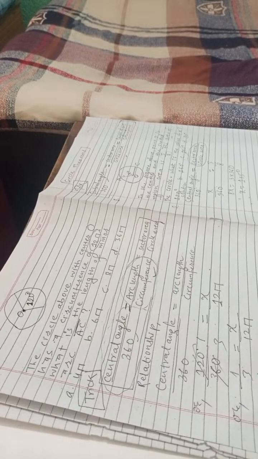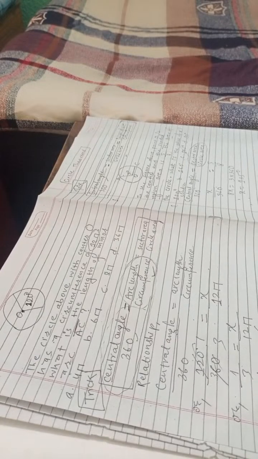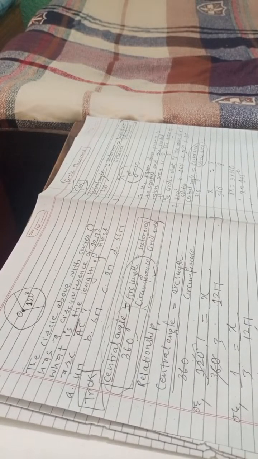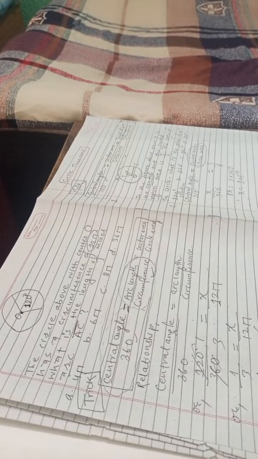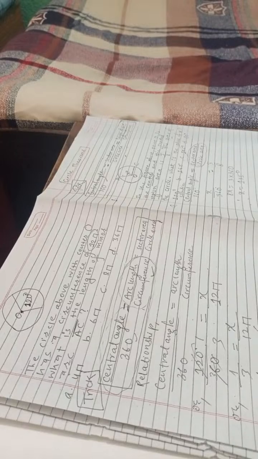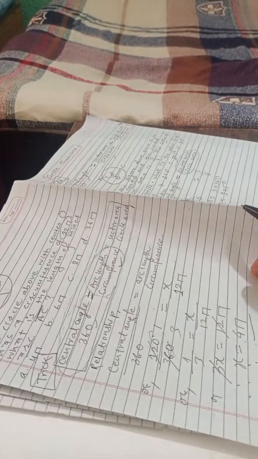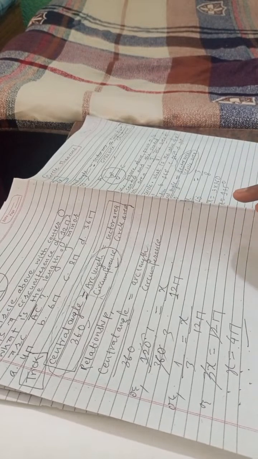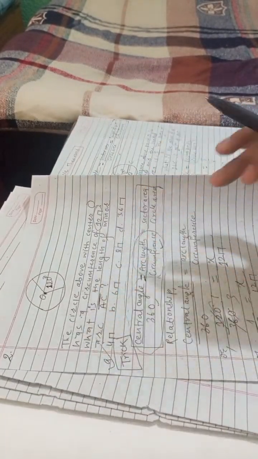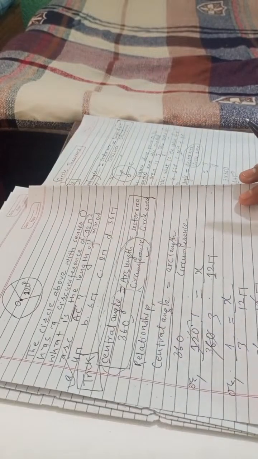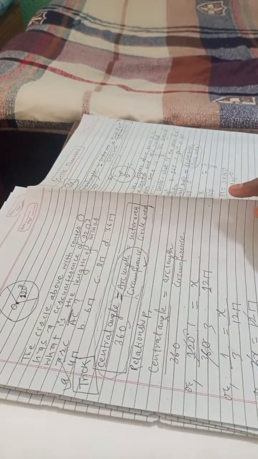It means x is 4 pi. So the length of the minor arc AC is equal to 4 pi. Option number A is the correct answer.